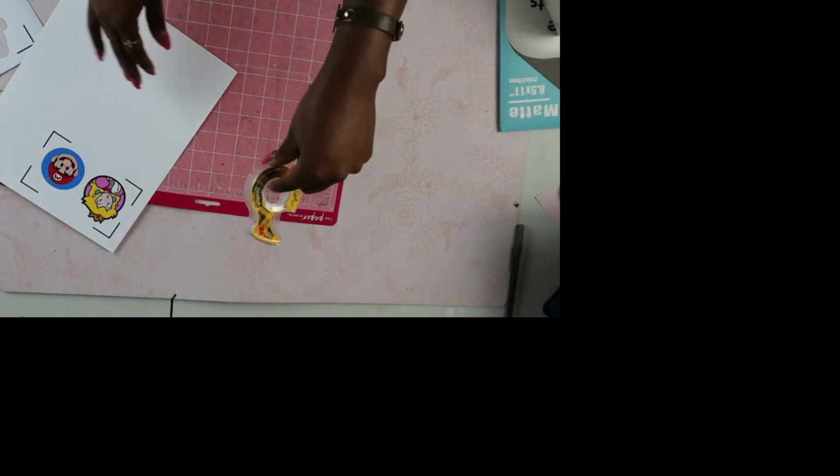Okay, I think I'm gonna do my lazy girl method, y'all, and just put some double-sided tape because I don't want this to mess up. So I'm just gonna put two pieces. Let me see, one there, one here. Okay, that's my lazy girl hack.